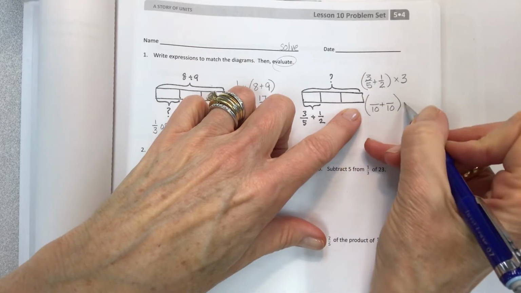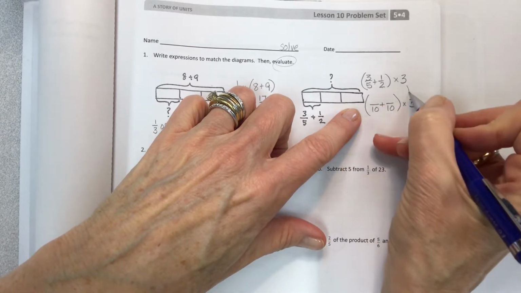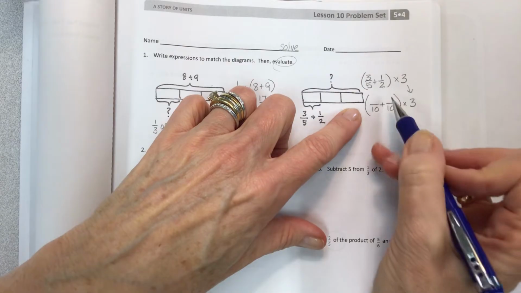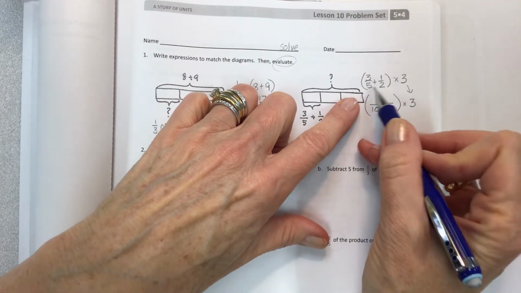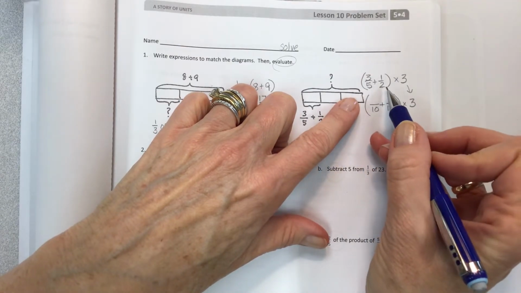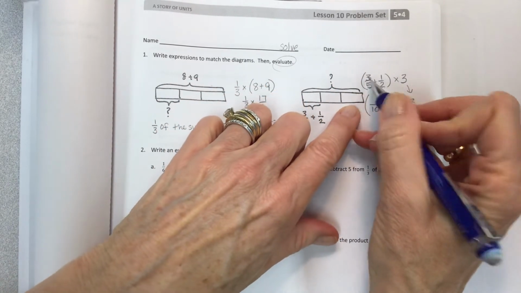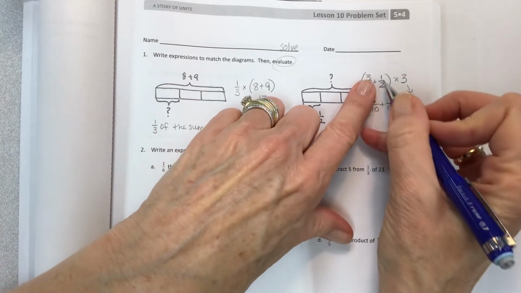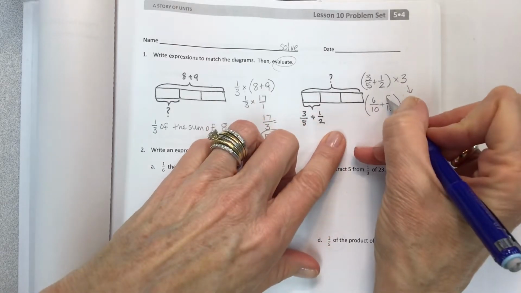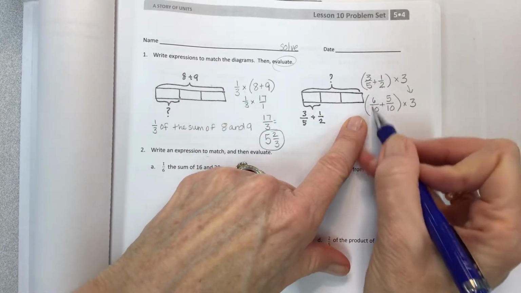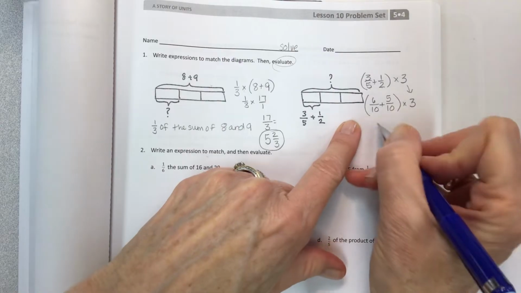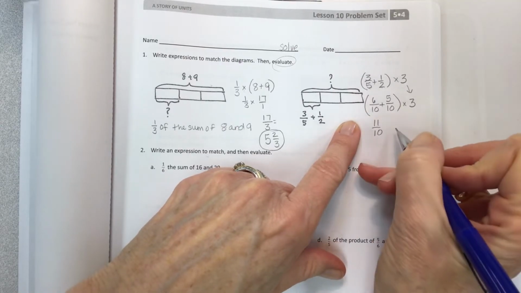Again, keep it in parentheses so that you're keeping track of your information. Just bring it down. If 5 times 2 is 10, then right below the 3/5, 2 times 3 is 6. Right below the 1/2, 5 times 1 is 5. Now I can add these because they have the same denominator, and I get 11/10.